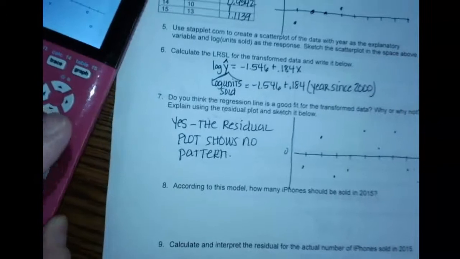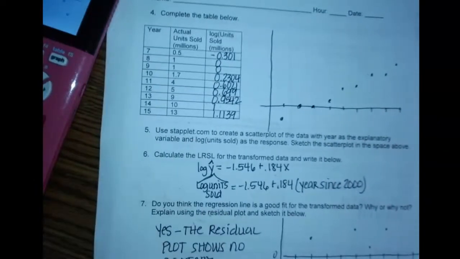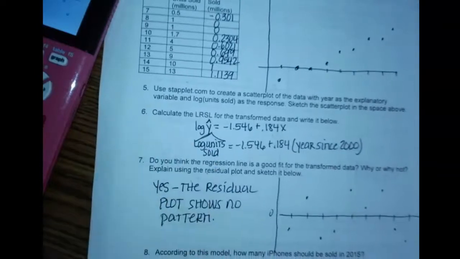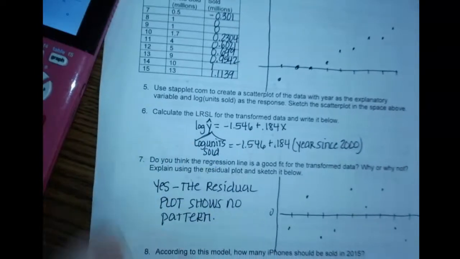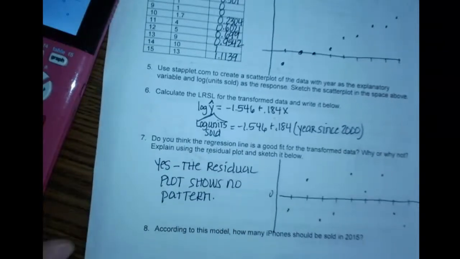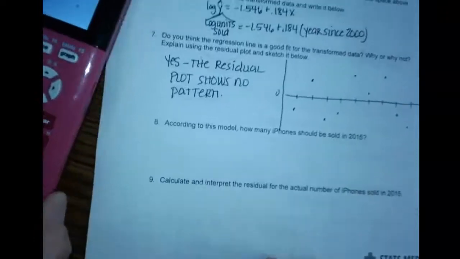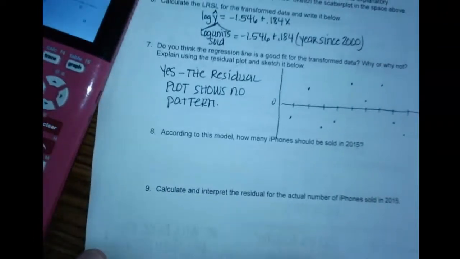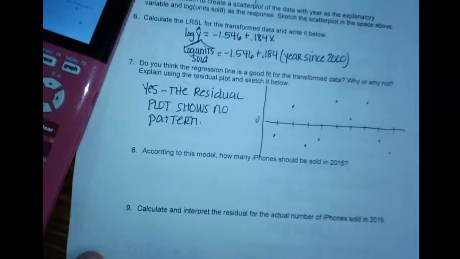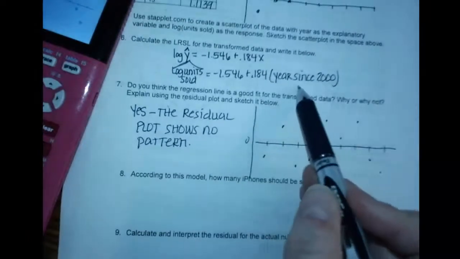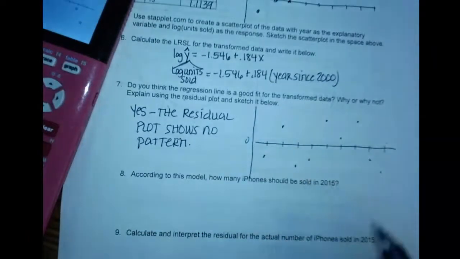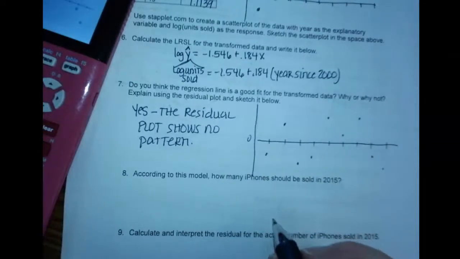Okay, so it's scary, but usually what happens is they tell you exactly what they want you to do, like take the log of the units, and then you'll go from there. Okay, so now, according to this model, we're going to make a prediction. According to this model, how many iPhones should be sold in 2015? So 2015, that's an X value. We're going to put 15 in for years since 2000.